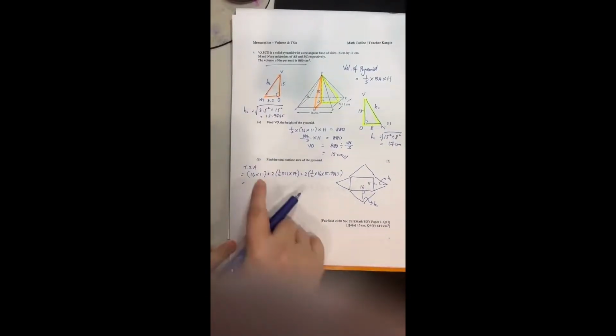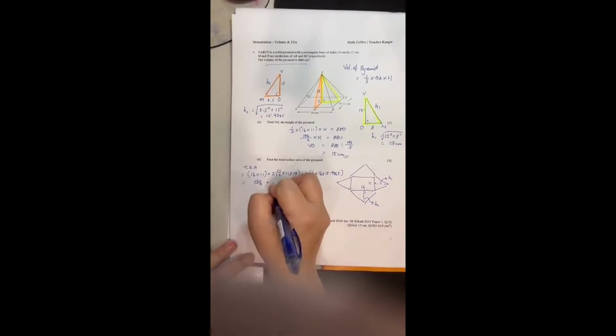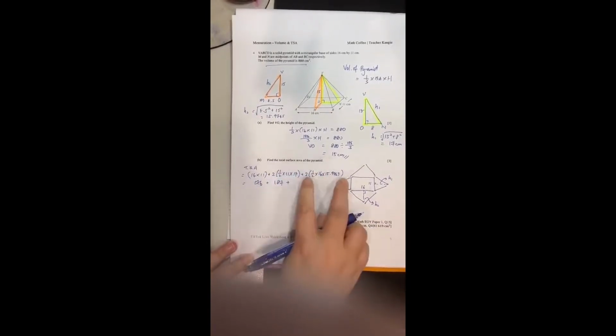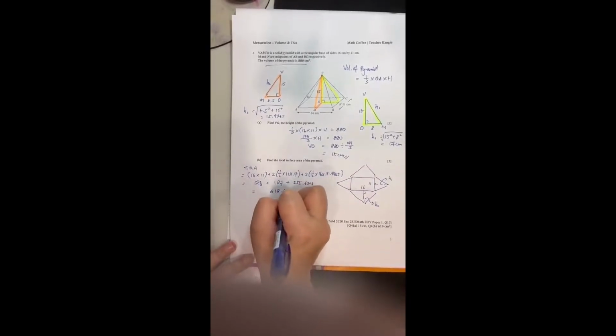I already did the cylinder in front. I will be doing sphere behind. Now we are doing pyramid. Okay. So 16 times 11 gives me 176. This one gives me 187. This one will give me 255.624. Add them together, I get 618.624.